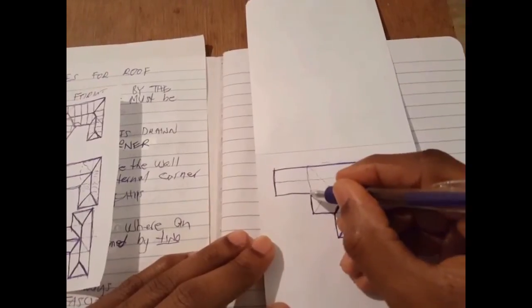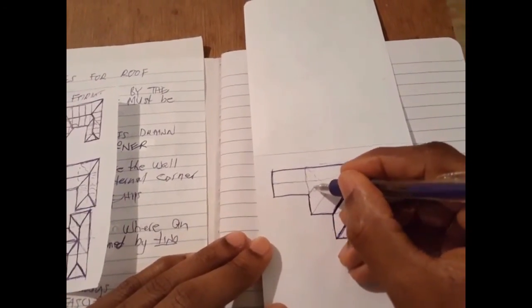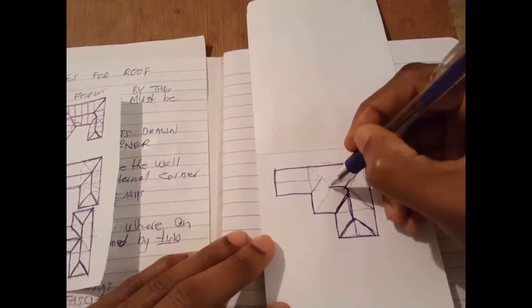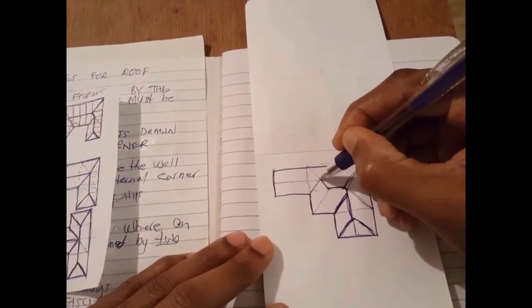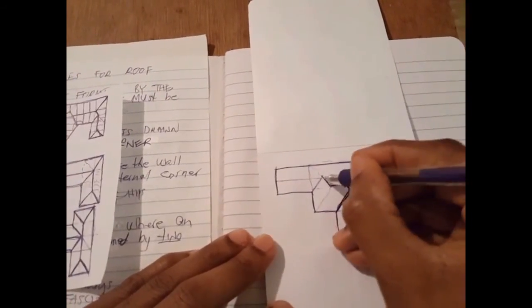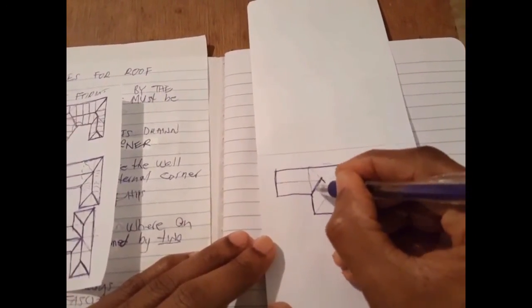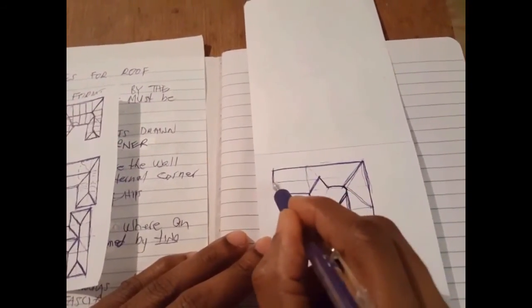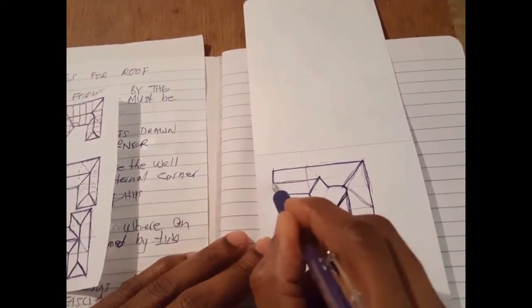However, this angle must be drawn here. And this must be brightened up from here to here. The excess here must be left pale. And this would automatically fall in the middle of this. Very important.